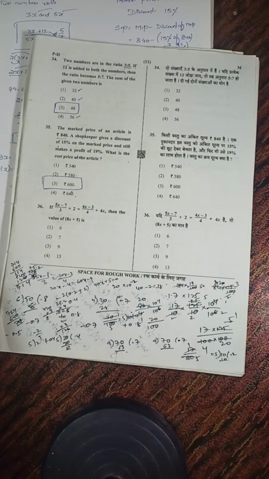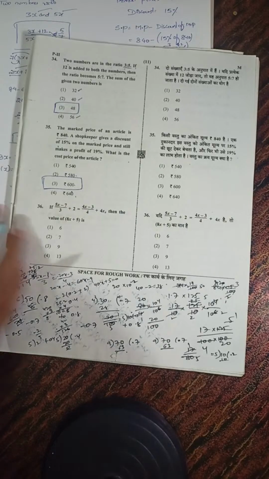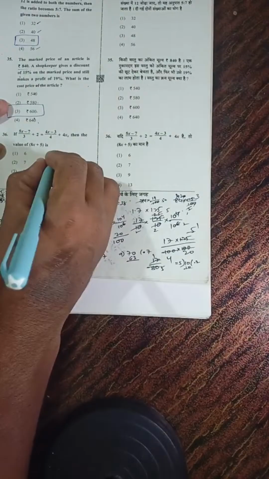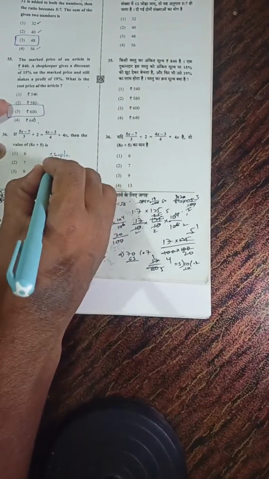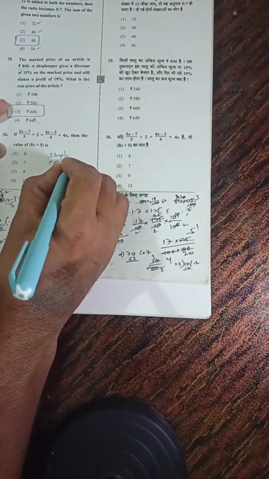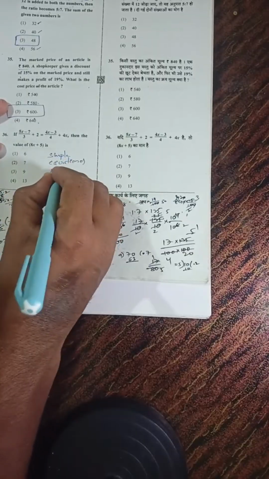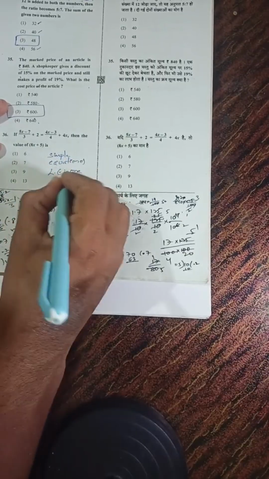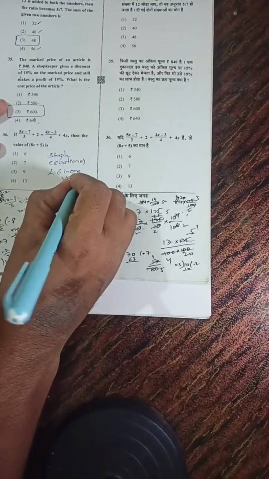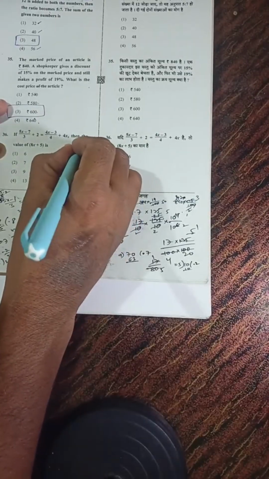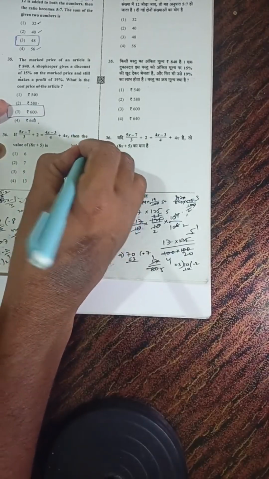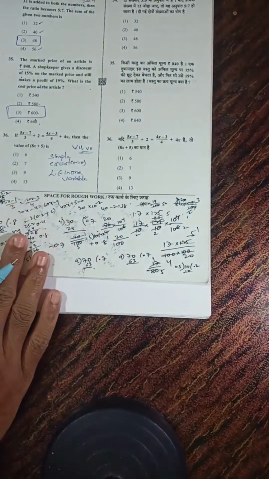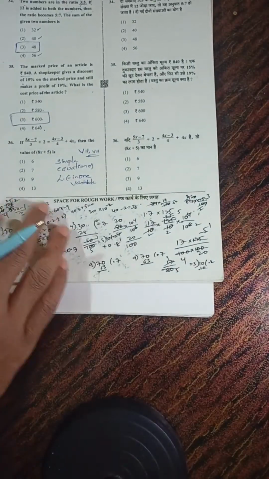Now you can see question number 36. This question is from simple equations, or linear equations in one variable. In 8th grade, so we are going to see from the 7th and 8th grade onwards. What is the question? See the question carefully.